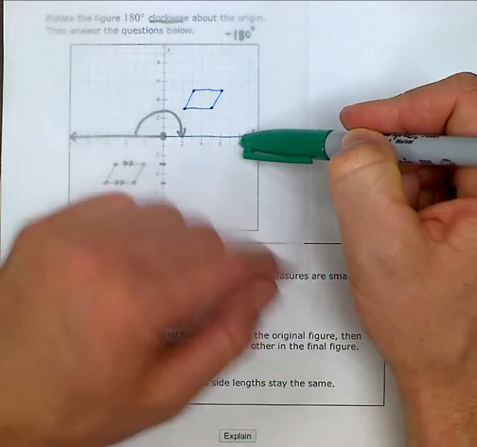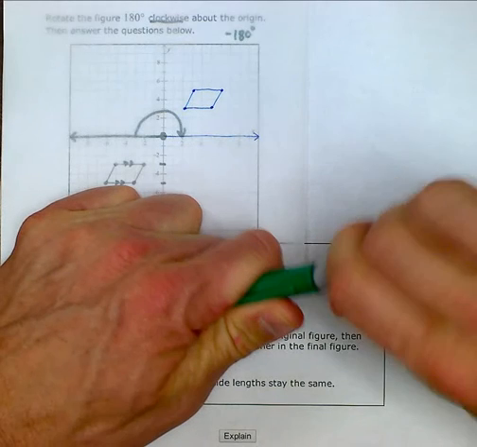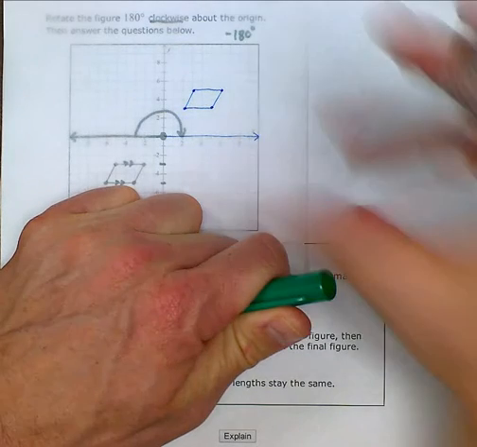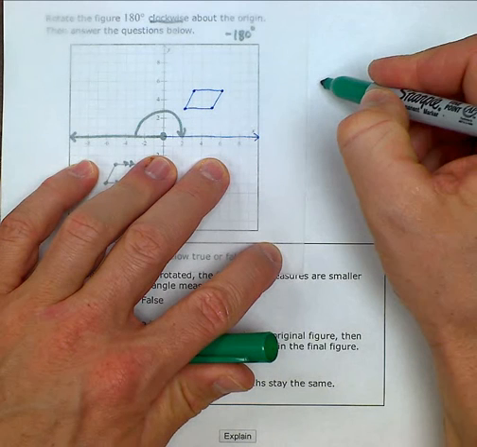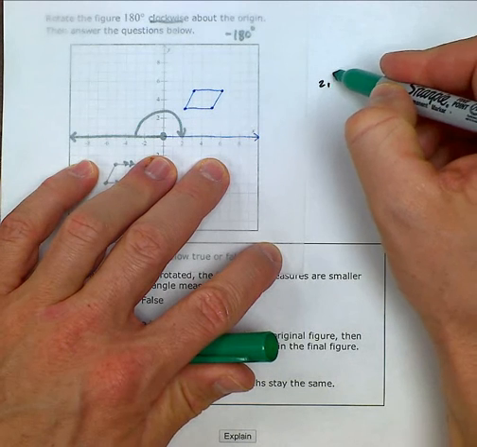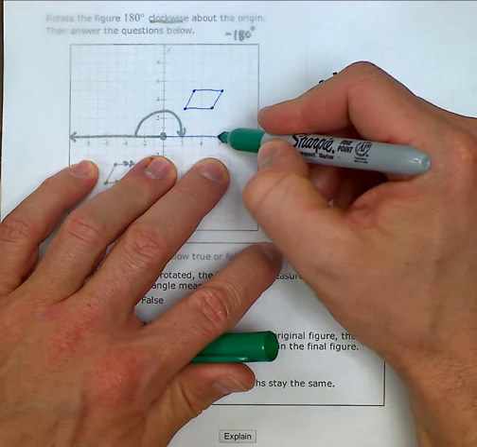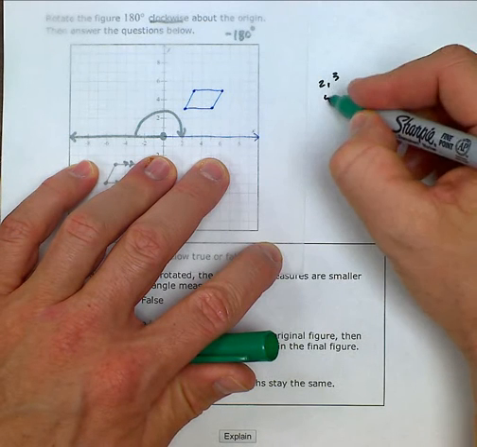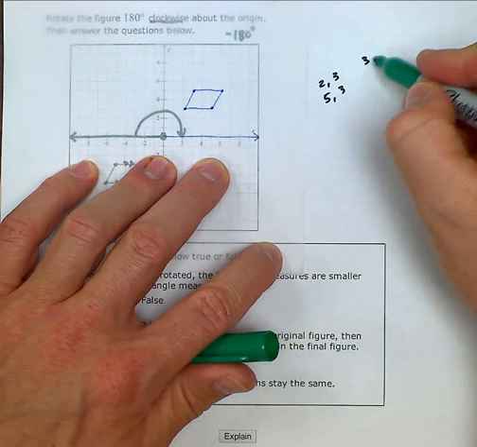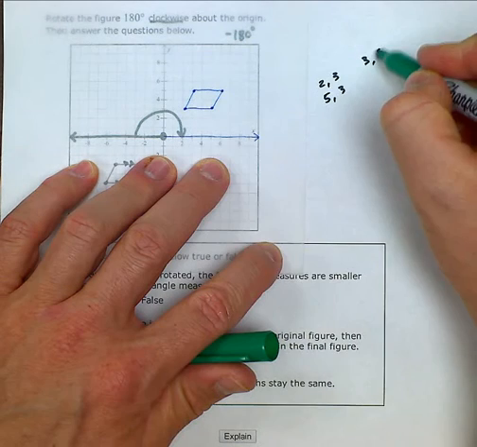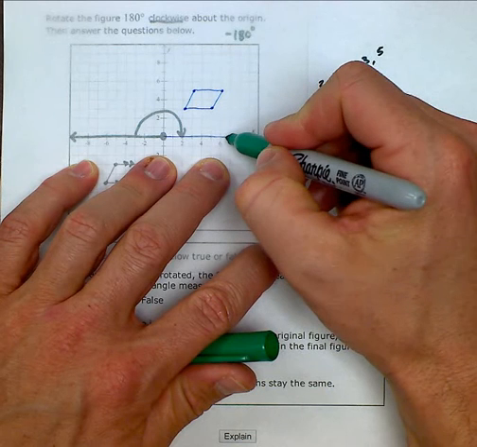Here are our new points, and I can go ahead and draw those in. So it's going to be at (2, 3) and at (5, 3). And then we also have (3, 5) and at (6, 5).